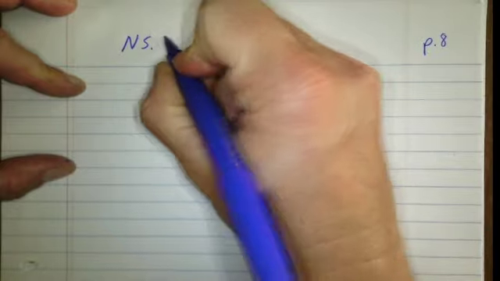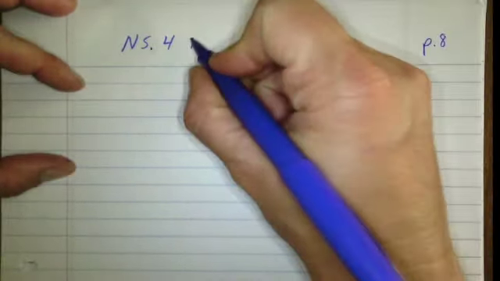This is page 8 of our notes. My colors today are purple and black. This is a continuation of NS.4. There's a lot of pieces to standard NS.4 that will help you understand what all we're going to do there.